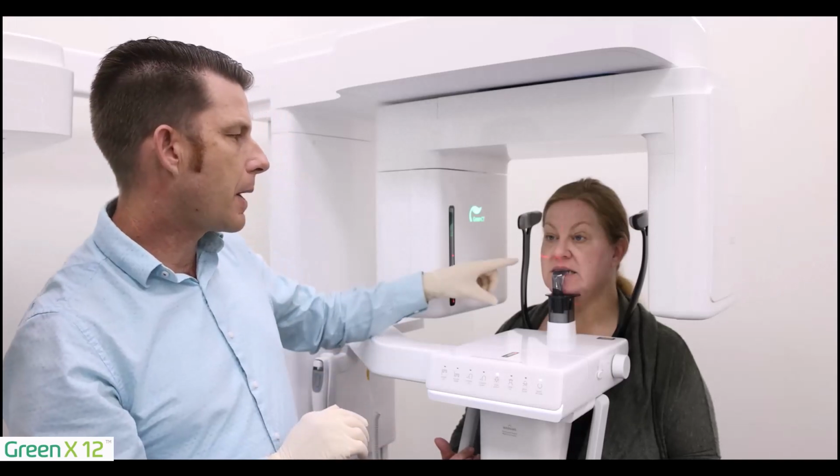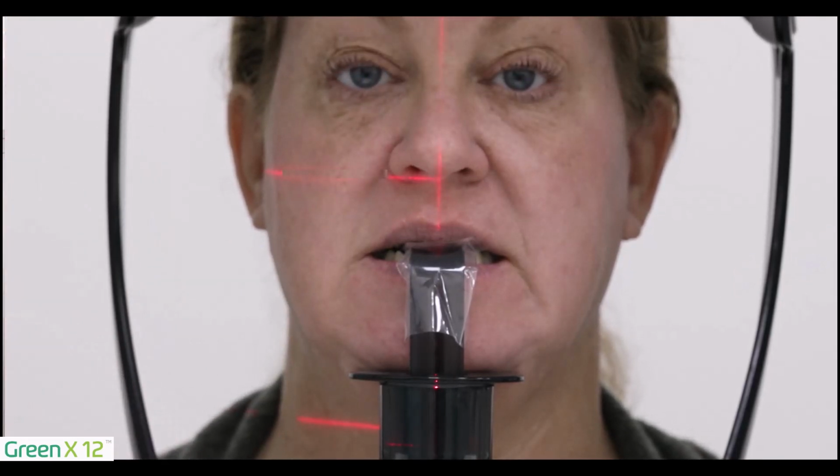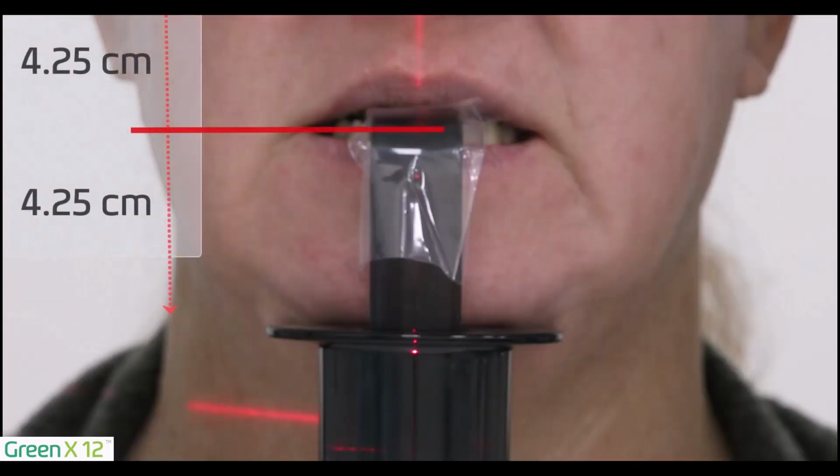The important thing to remember is that the horizontal beam is the center of the height. When capturing the 12 by 8.5 field of view with a height of 8.5 centimeters, the horizontal red beam will be positioned to display at the center of the 8.5 centimeter in height. This positioning aims to project the beam approximately at the patient's occlusion.